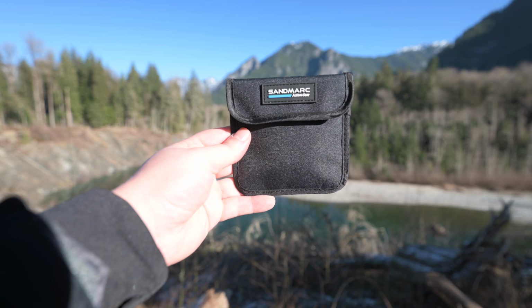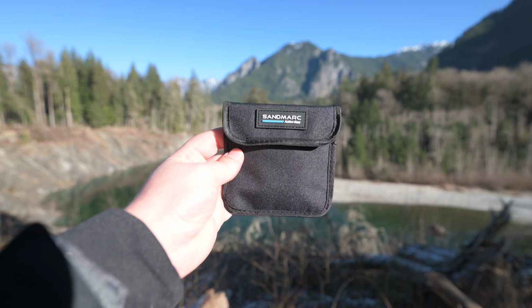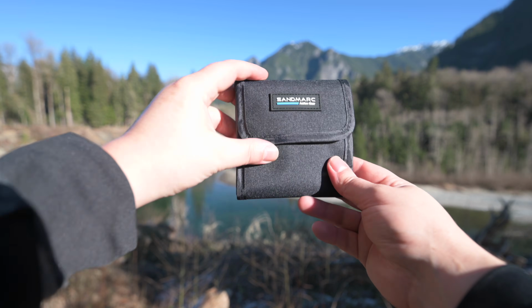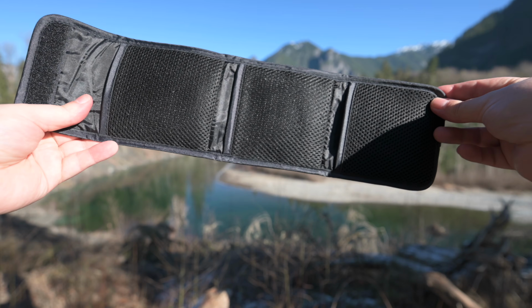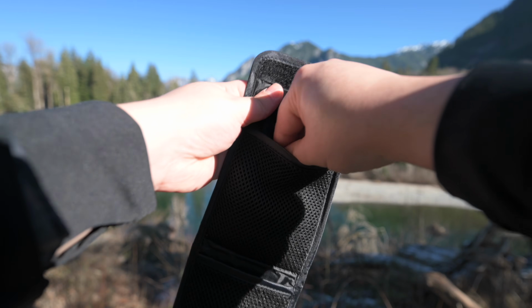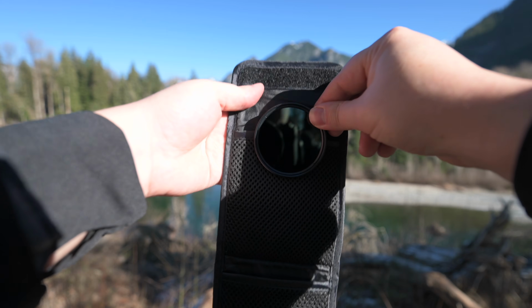The polarizer filter comes with this nice case as well, and their ND filters also come with a case to hold all 3 ND filters. I'll show you some example shots using their ND filters here in a second.